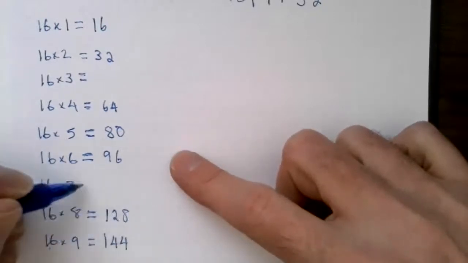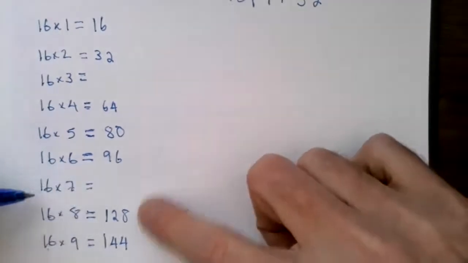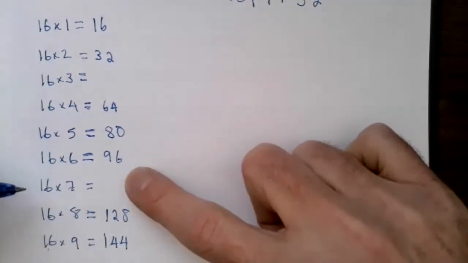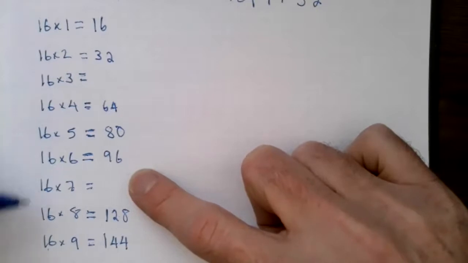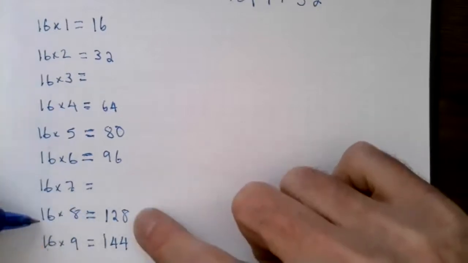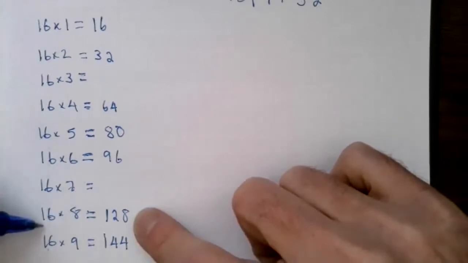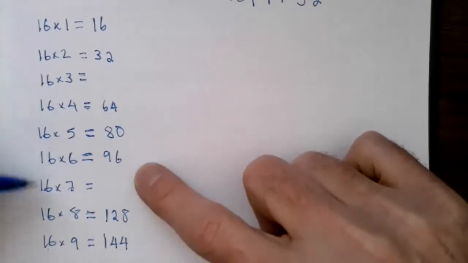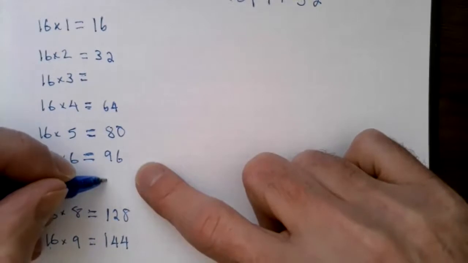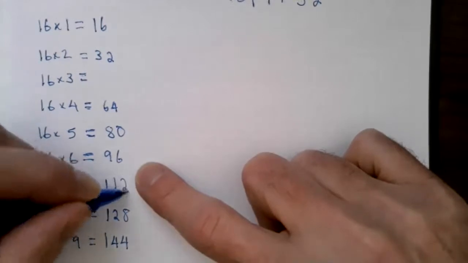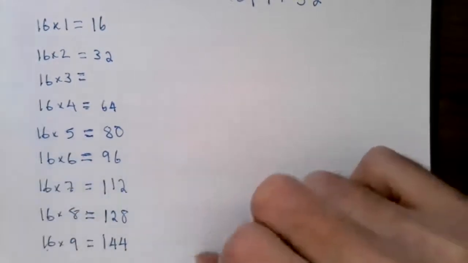128? 128. Okay, now that we have this, how can I get 16 times 7? 128 minus 16. Right, if 8 copies of 16 get us to 128, then 7 copies would be, let me see if I can do this here, 1, 1, 2, is that right? Take away 16? Yeah, I think so.